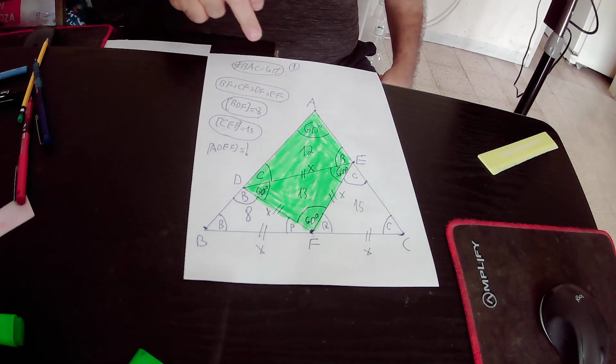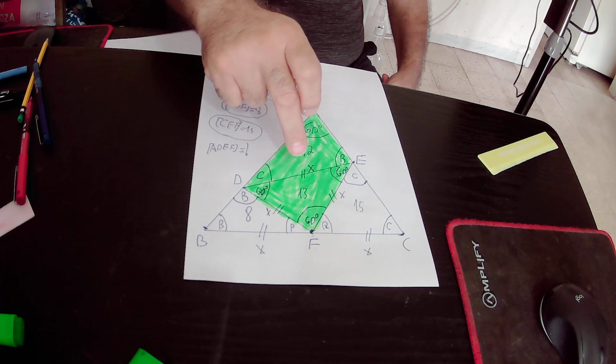Again, the area of quadrilateral ADEF equals 25 square units.